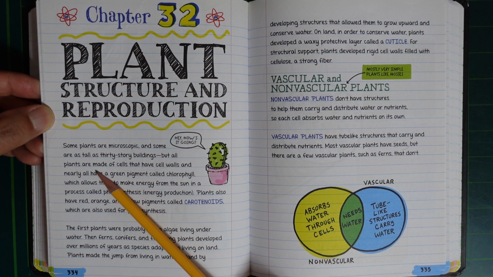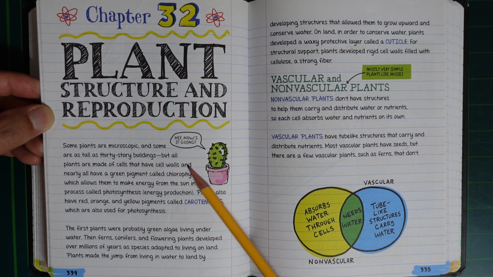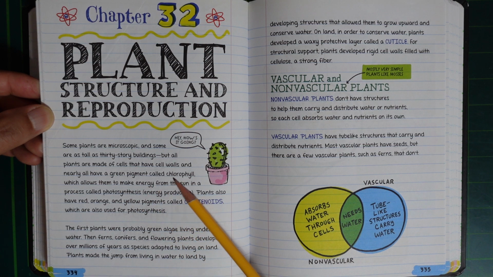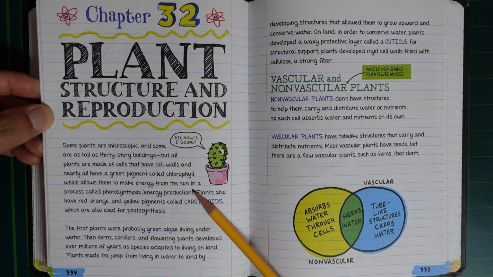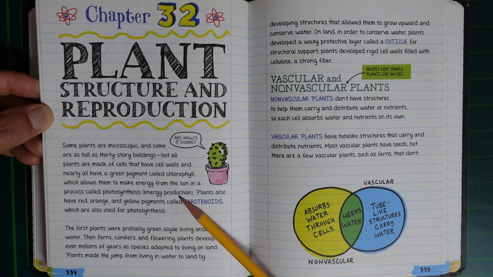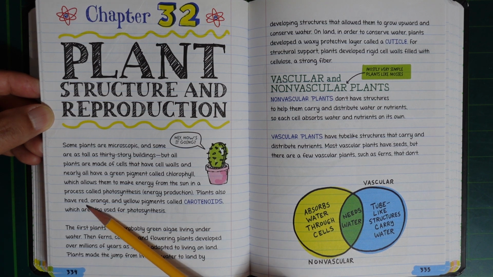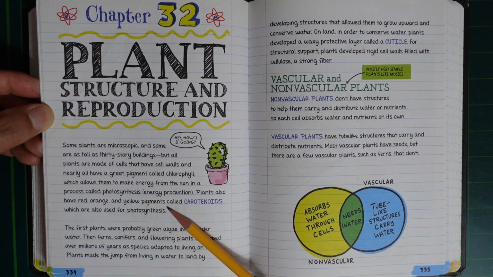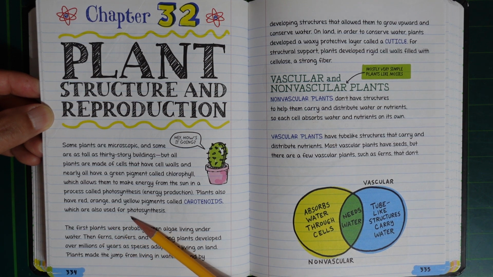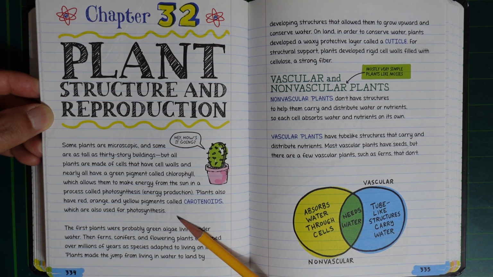But plants are made of cells that have a cell wall, and nearly all have a green pigment called chlorophyll, which allows them to make energy from the sun in a process called photosynthesis, energy production. Plants also have red, orange, and yellow pigments called carotenoids, which are also used for photosynthesis.